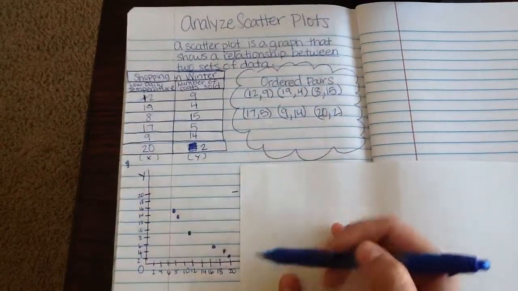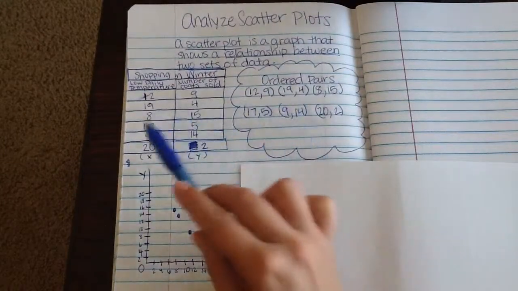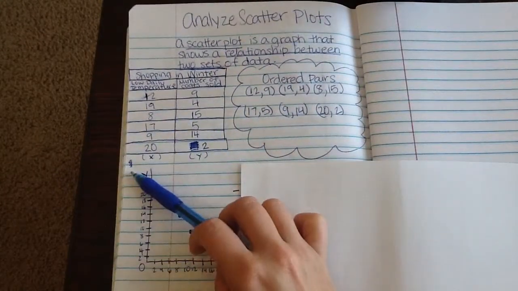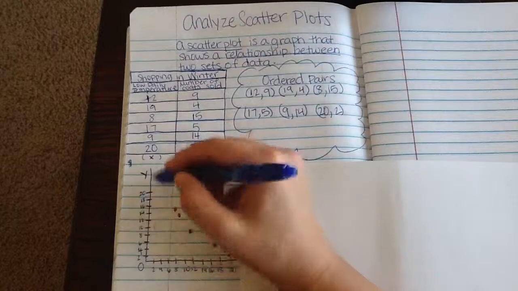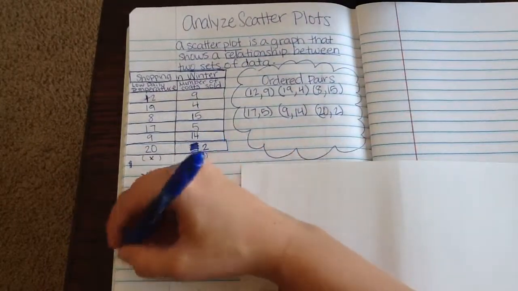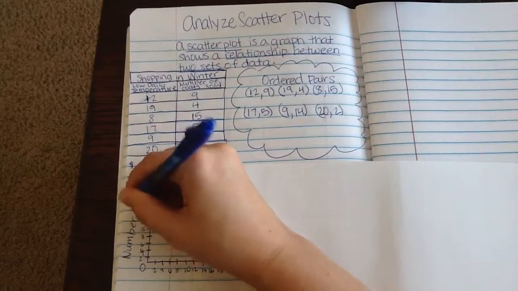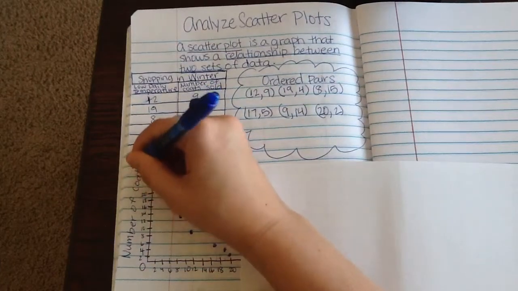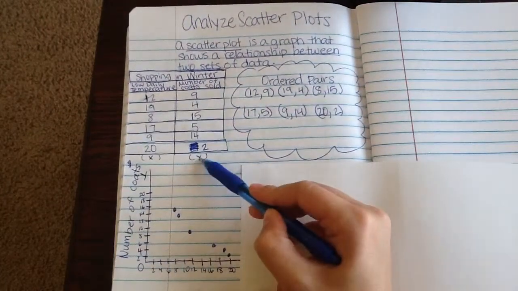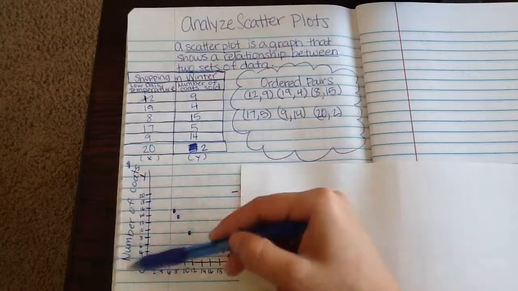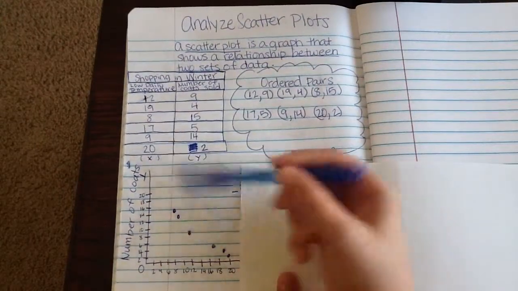Now we're going to look and see what do these two sets of data have to do with each other. Over here, because this was the number of coats, I'm going to put number of coats. And the reason I know that is because I know my Y's are on this side. So the Y side over here was the number of coats.